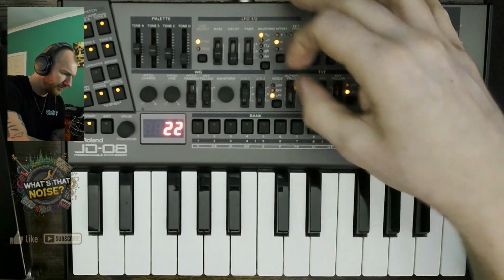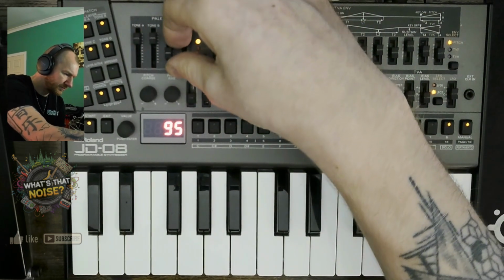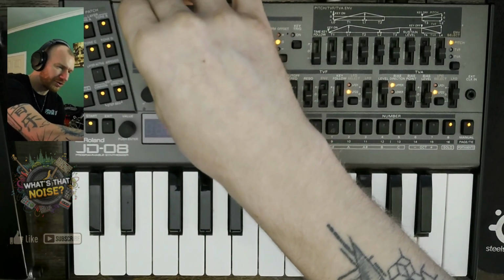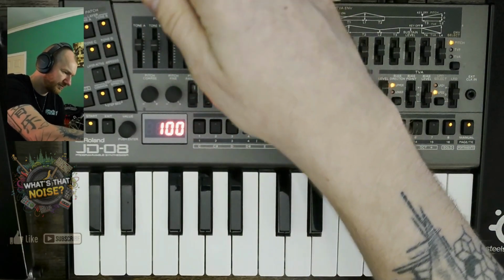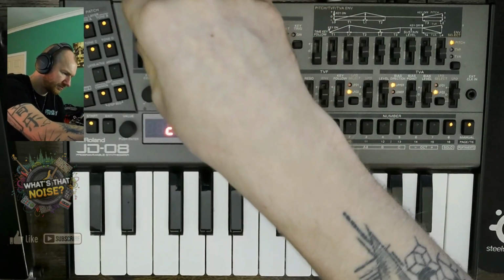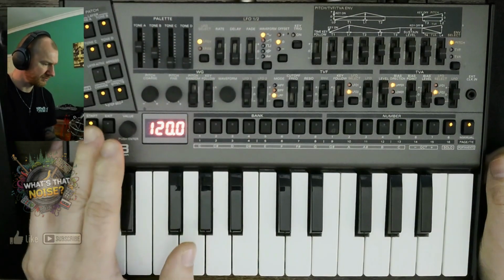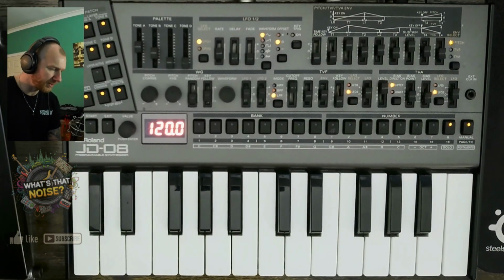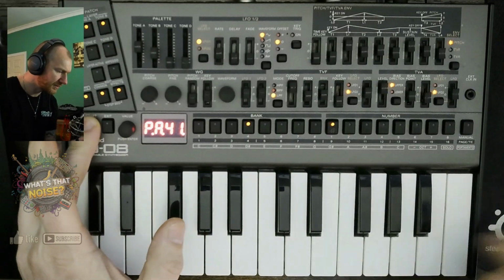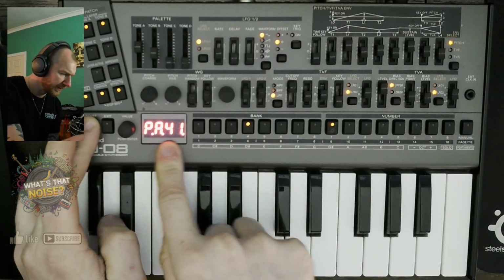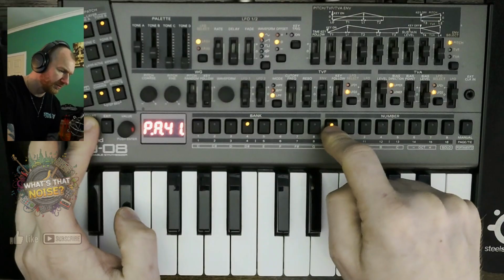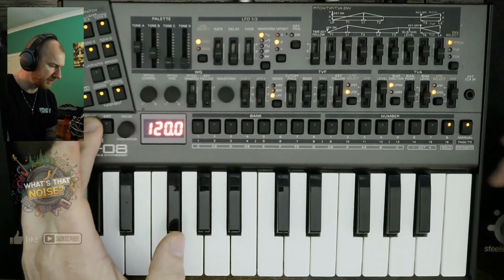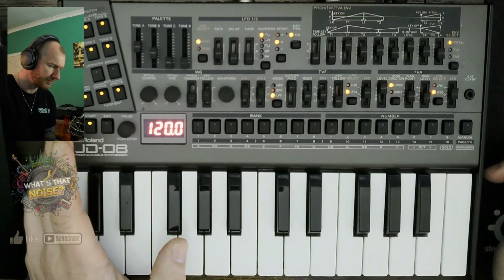Very gritty, very harsh. Okay, that would be my first sequence, just to save it. I'm sticking with bank 4 part 1, and it's saved. So basically, if I want to go to another one, this one is blank.